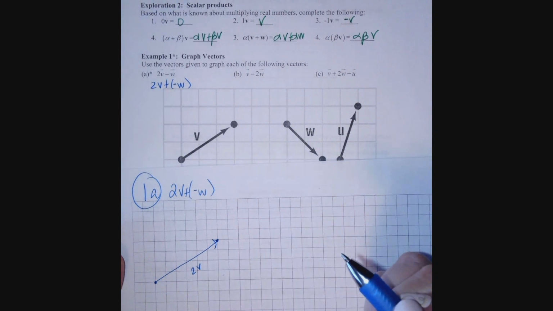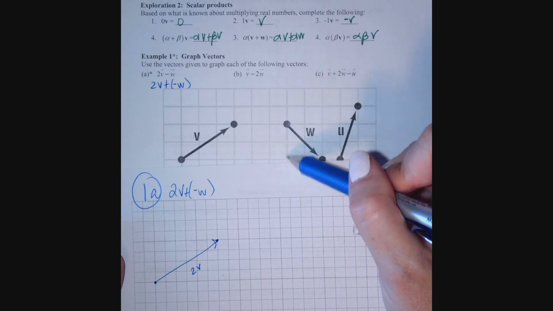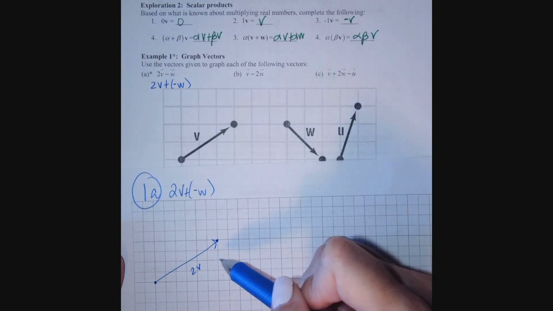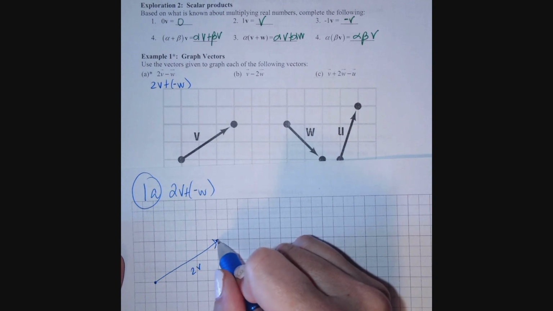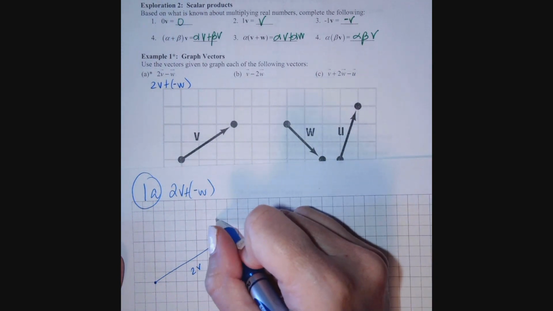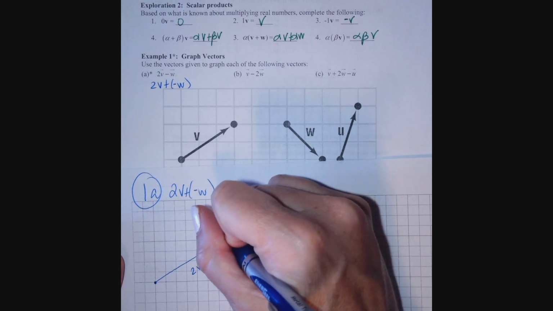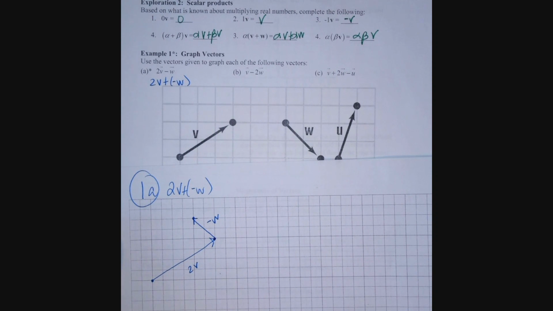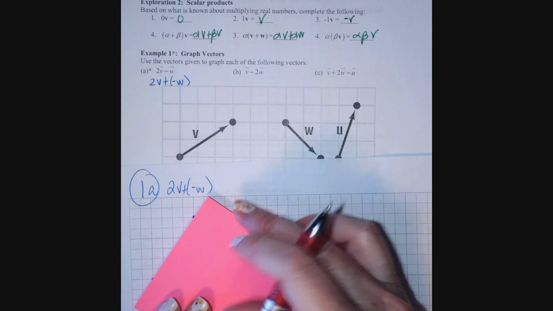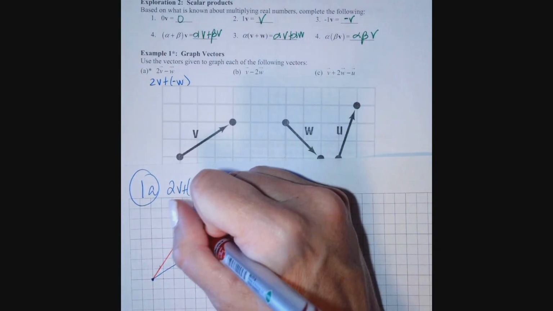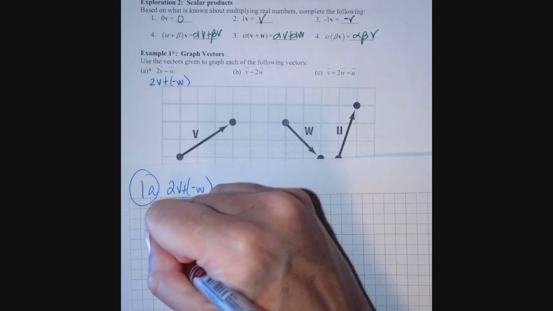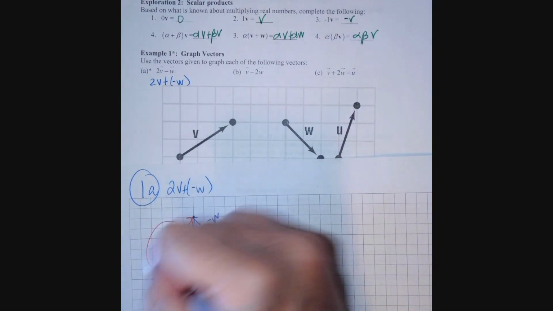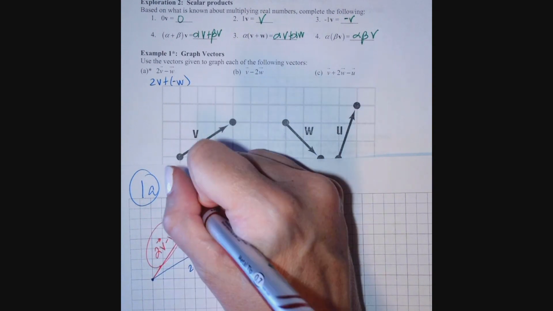So there is 2v. Now I need to do the opposite of w. Well, w goes down 2, right 2. So the opposite of w from this terminal point is going to go up 2, left 2. So up 2, left 2 means that the opposite of w is going to terminate there. The vector that I'm interested in, therefore, starts where the whole thing started and ends where the whole thing ends. So this is 2v minus w. That's my solution.